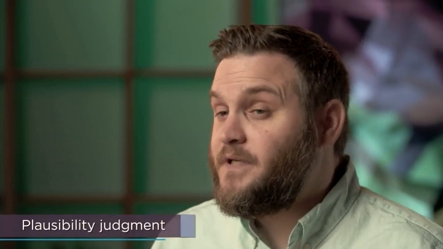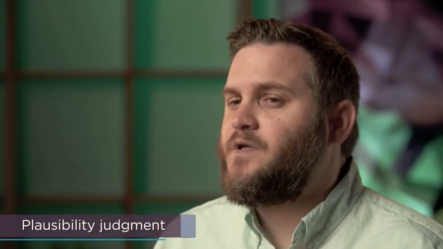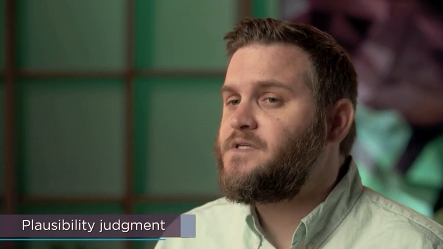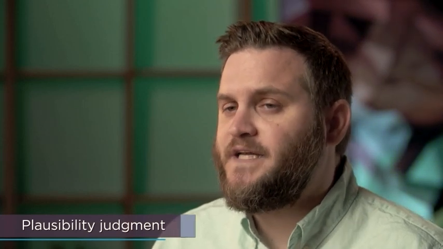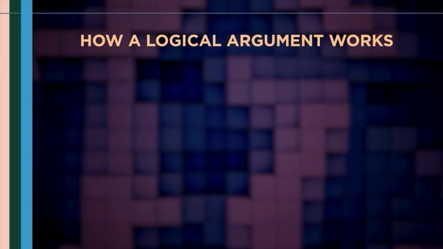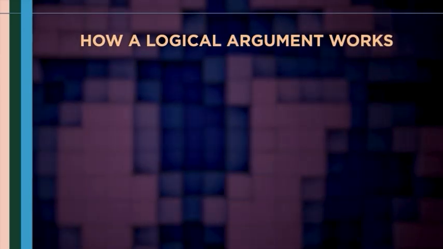This is called a plausibility judgment, and it often happens when the argument lines up with our prior beliefs, current worldview, or preconceptions. It's an extremely common bias, even if it's not immediately identifiable. We all tend to rely on it to varying extents. The first step in identifying belief bias is to understand how a logical argument works.